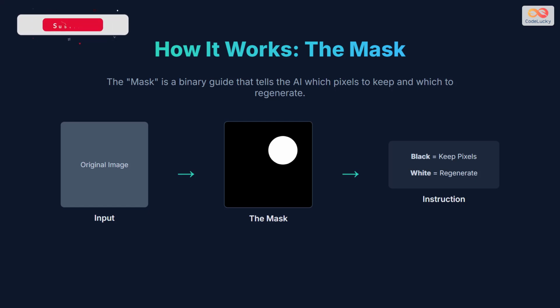So how does the AI know where to draw? The secret lies in something called a mask. A mask is a simple binary instruction. You highlight the area you want to change, creating a black and white map. The AI knows to keep the unmasked pixels exactly as they are and completely regenerate the masked pixels from scratch.